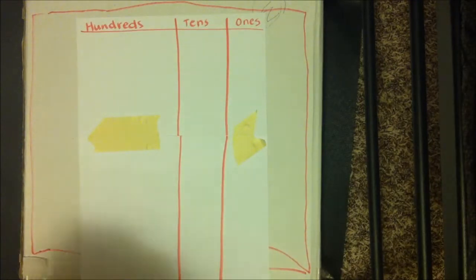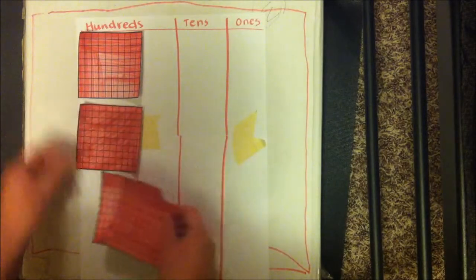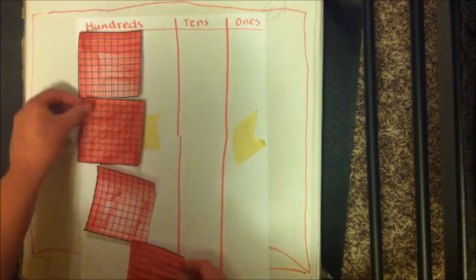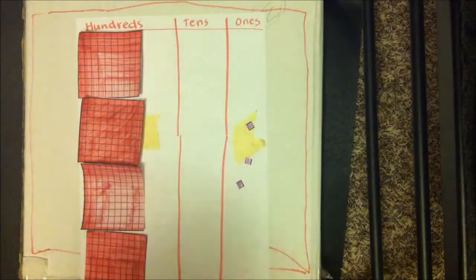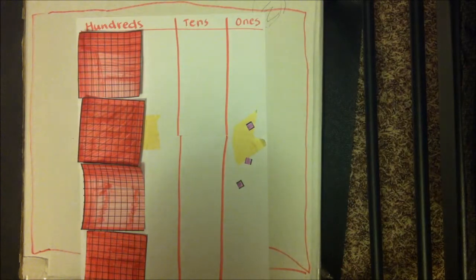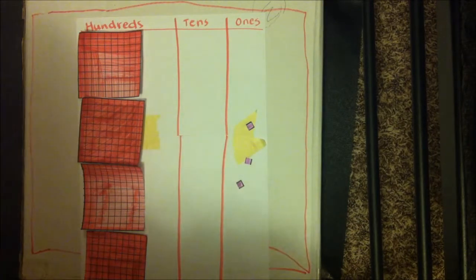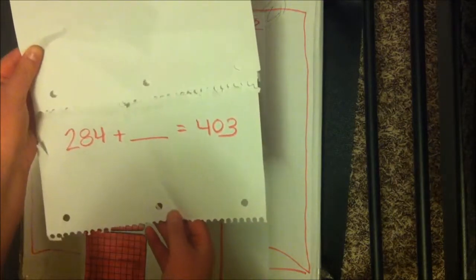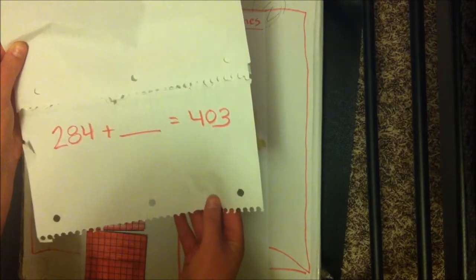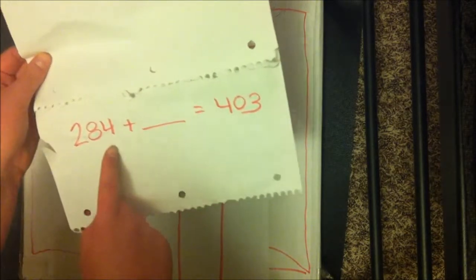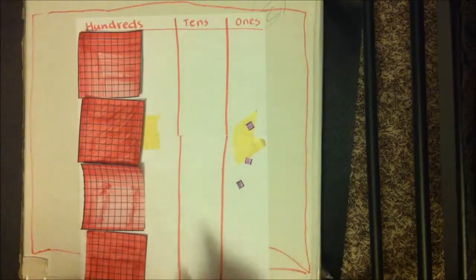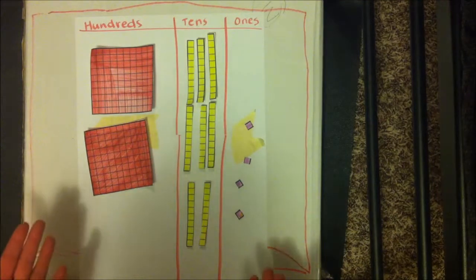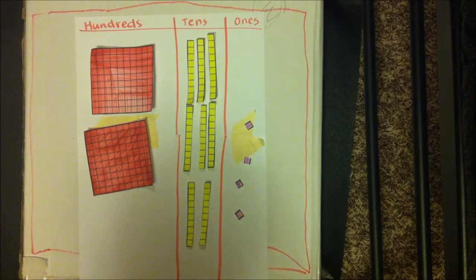And we know that the largest number that could be on this chart is 403. That's actually the number we want to end up with. So there's 403. That's what we want this to look like at the end of our equation. So since we're doing 284 plus a number equals 403, we need to find this number. So we're going to start off with using 284 on the charts. So we have 284 here, and we need to add a certain amount of numbers so that we can end up with 403.